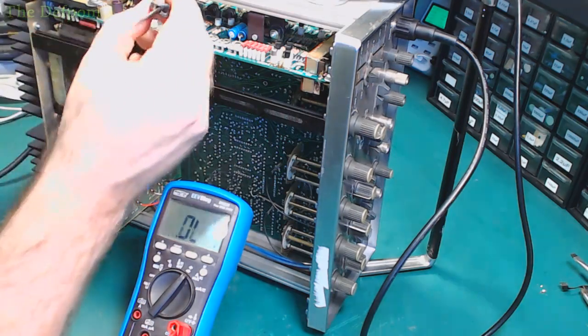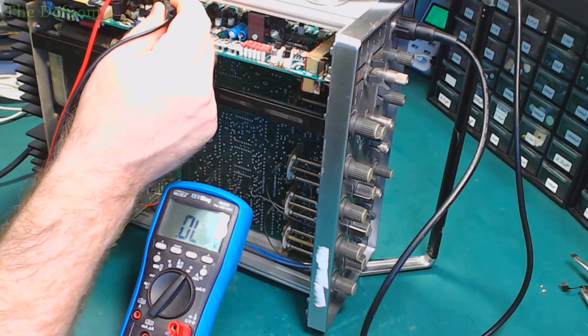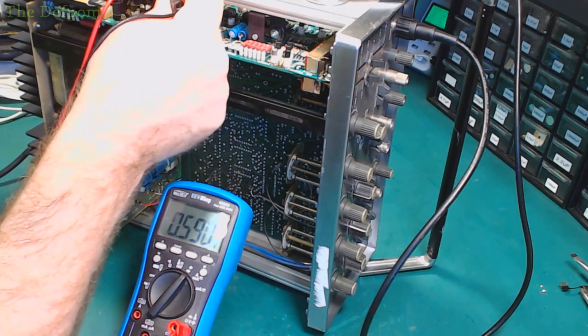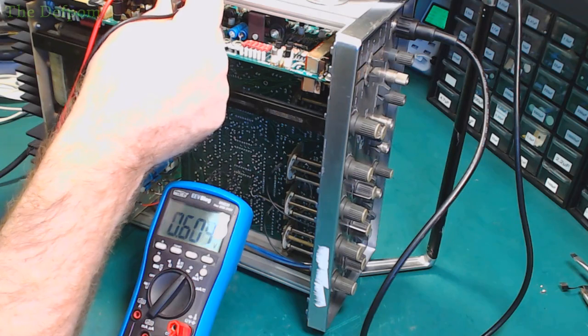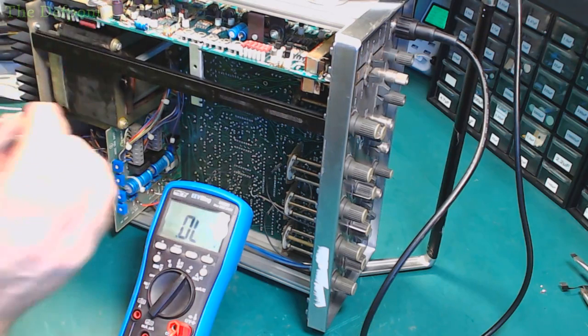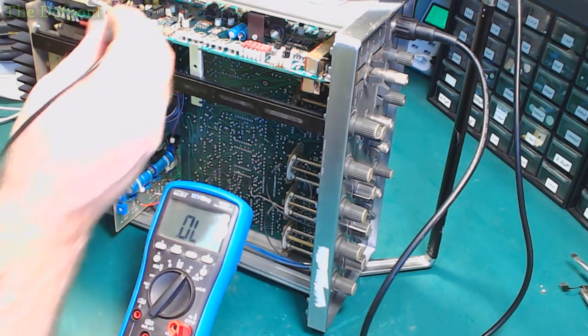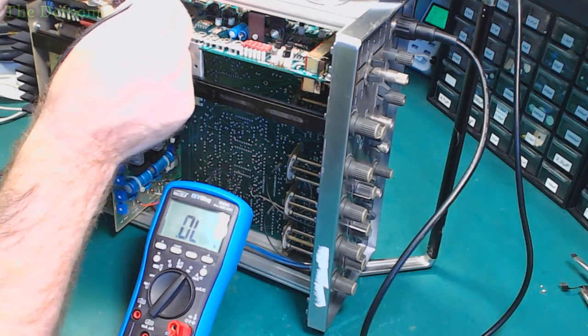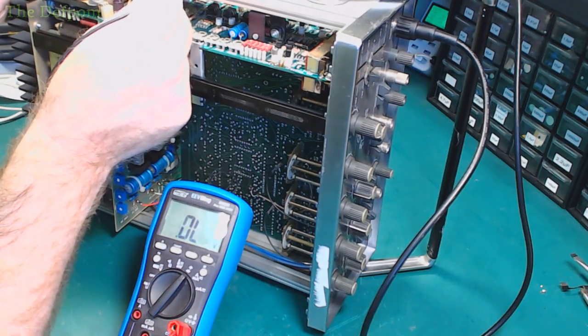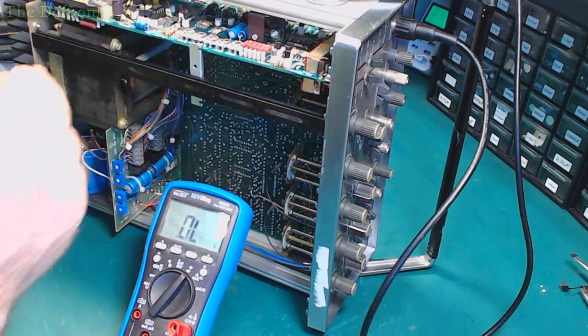I'll get onto it. 0.5 that way as well. I'm not getting a short though, so there's probably just circuitry around it. I think it's okay.